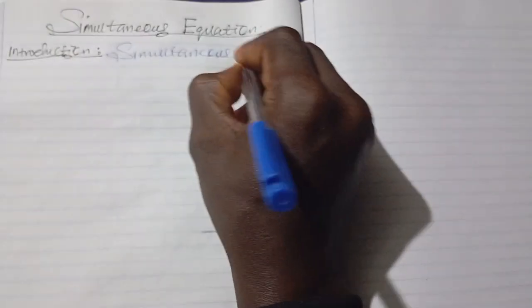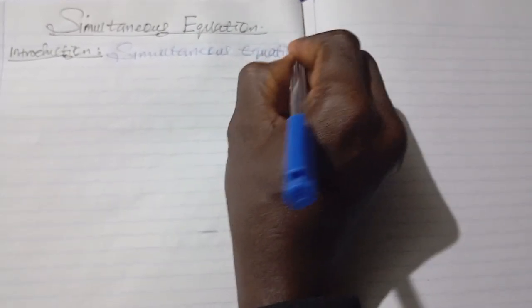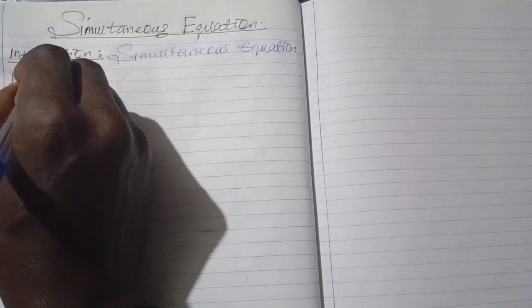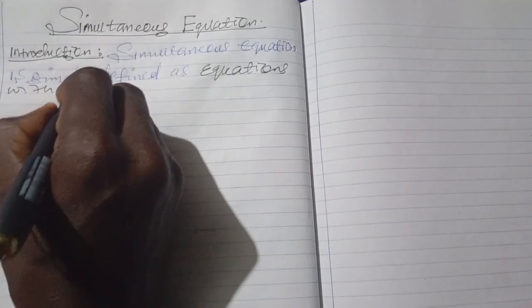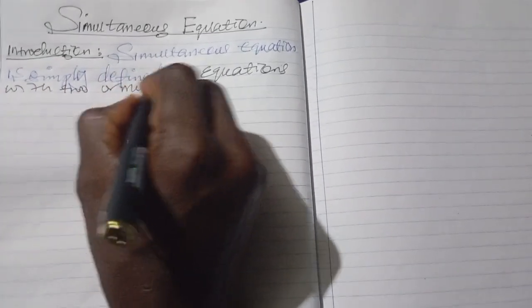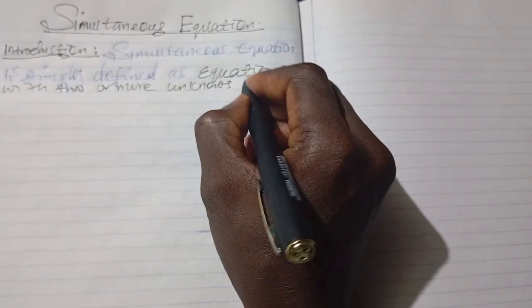Simultaneous equation is simply defined as equations with two or more unknowns that are solved together.